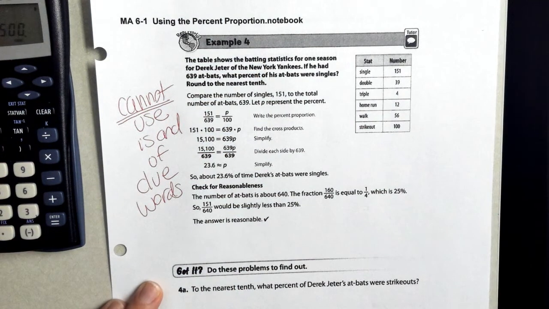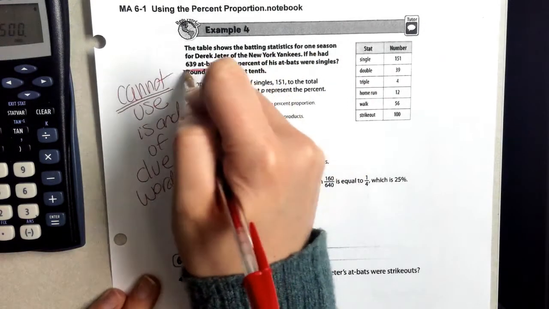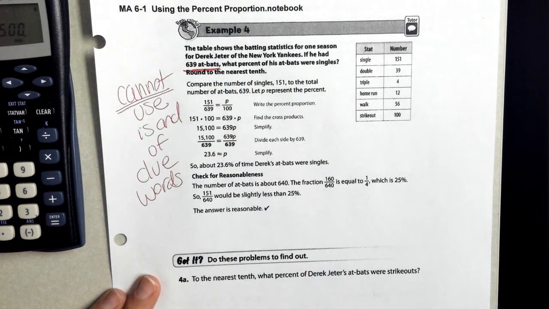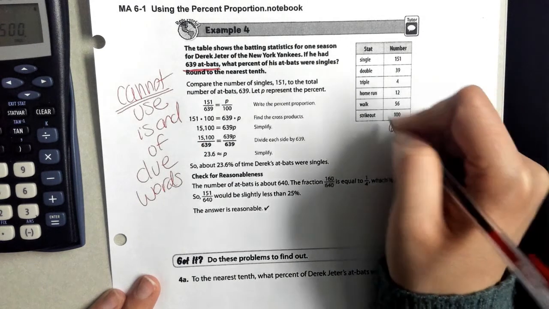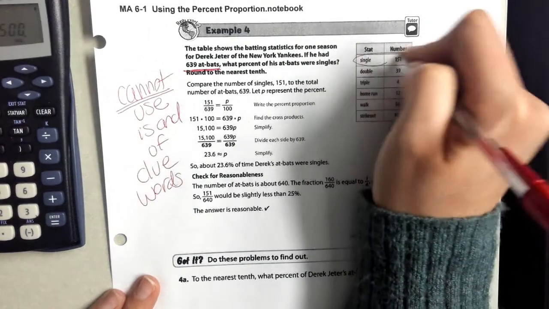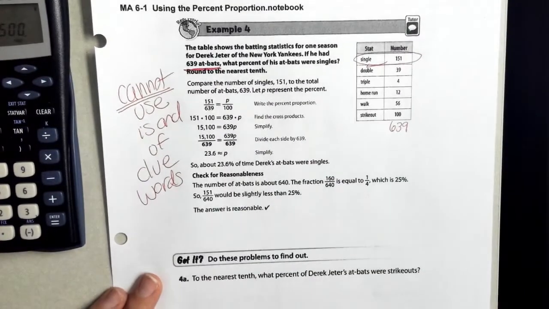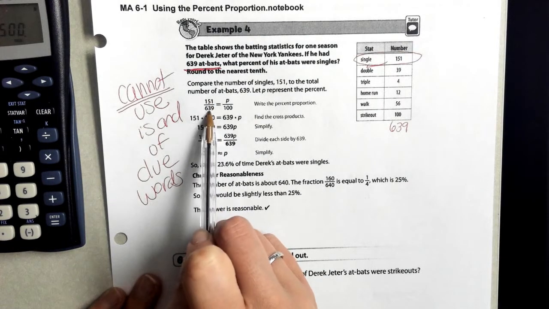So it says, the table shows the batting statistics for one season for Derek Jeter of the New York Yankees. If he had 639 at-bats, what percent of his at-bats were singles? I know my total at-bats right here. That's the whole amount. And of those 639, they broke down some of the stats that we know of those at-bats. And I know a portion of those at-bats was my singles. And that's 151. So that's where we got this is our part, this is our whole.